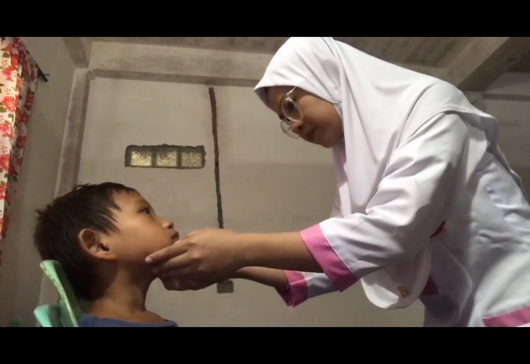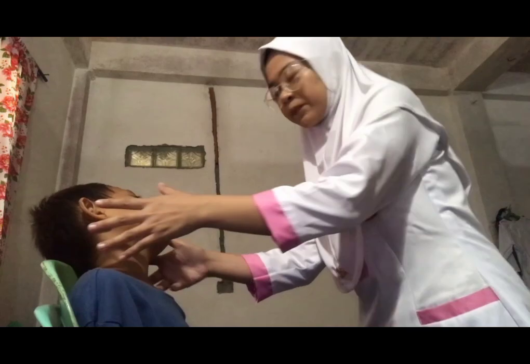Inspect the external nose. Note size, shape, color, and flaring or discharge from the nares to detect abnormalities. And lightly palpate the external nose to assess for areas of tenderness, masses, and displacement of bone and cartilage.